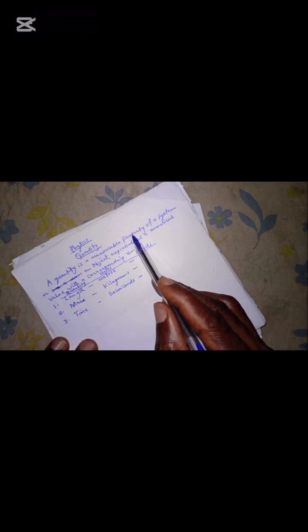I'll go back again. A quantity is a measurable property of a system or an object expressed as a numerical value with a corresponding unit.